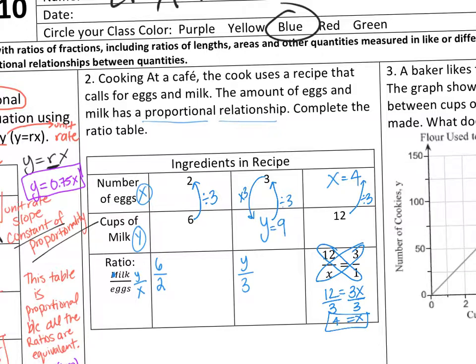Another way to find y is equal to 9 is just set this equal to the ratio. And the ratio is 3 over 1. So you would multiply 3 times 3, and that's 9. Y times 1 is just 1y, but you don't write 1y, you just write y. So that's a way that you can prove that that blank is actually y equals 9. Then you can simplify 6 over 2, and that's just 3 over 1. So that's 3 cups of milk for every 1 egg for this recipe.